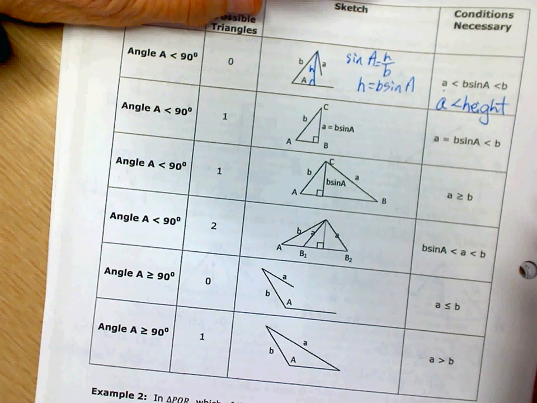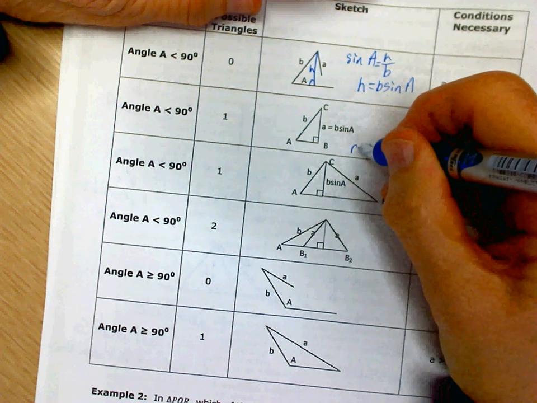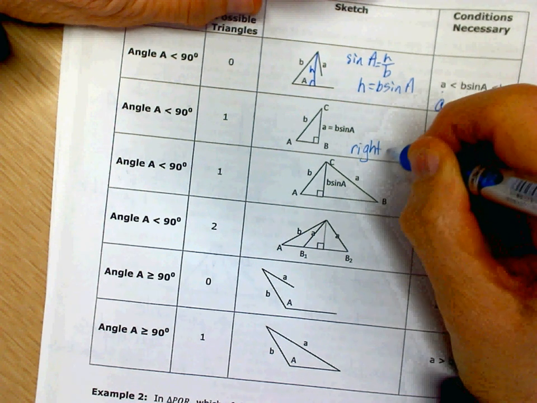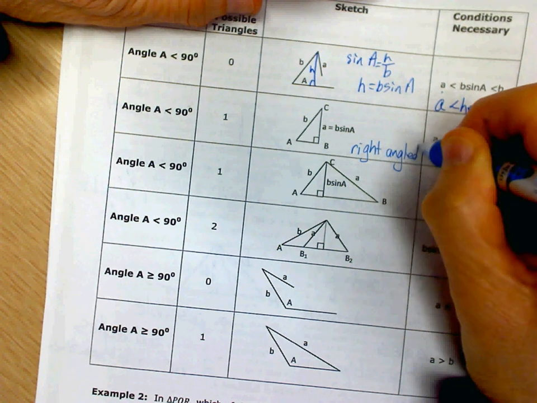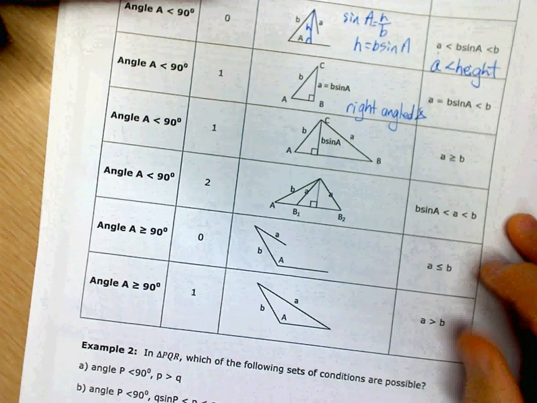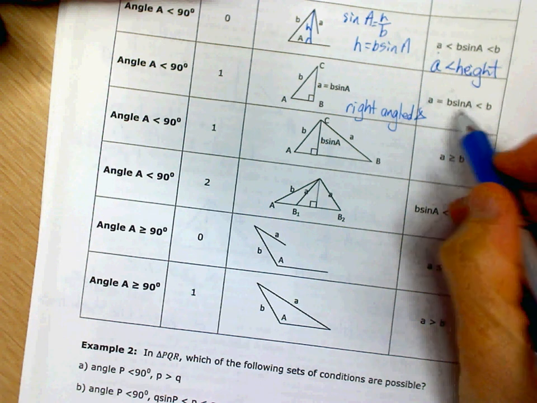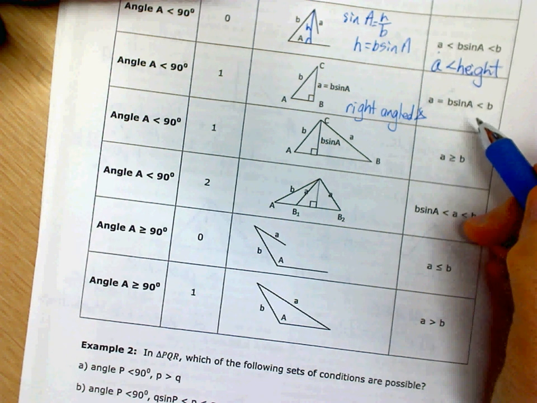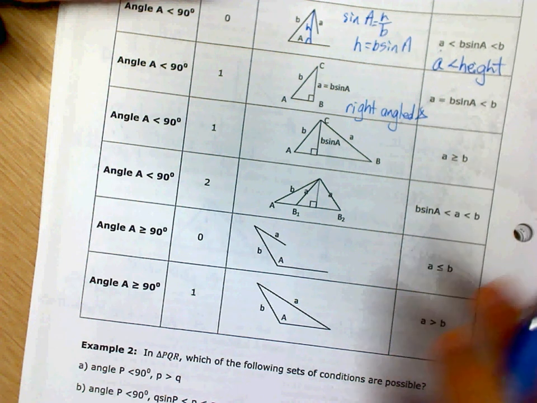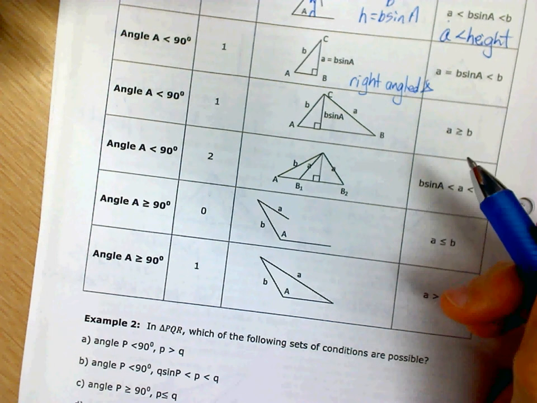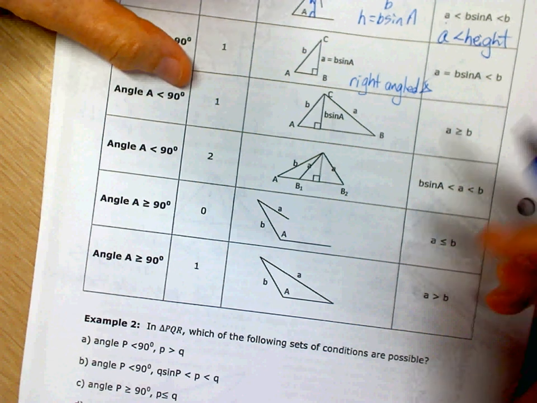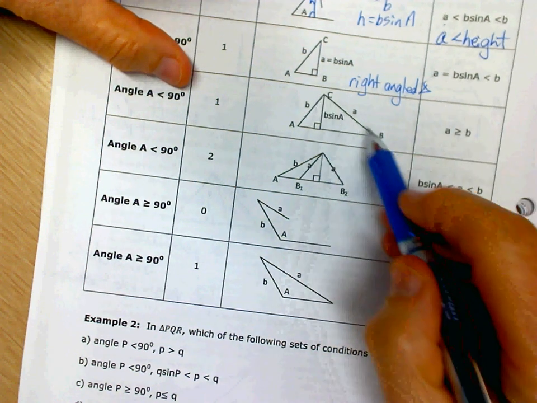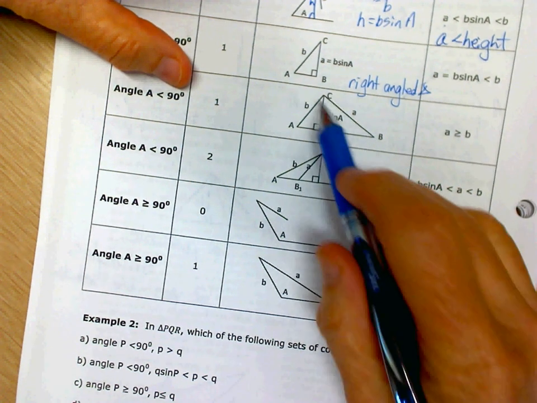This is the case of the right angle triangle, when A equals the height and it's less than B, which it would have to be. Now, when A is greater than B, it's easier. When A is greater than B, you know you only have 1 triangle.